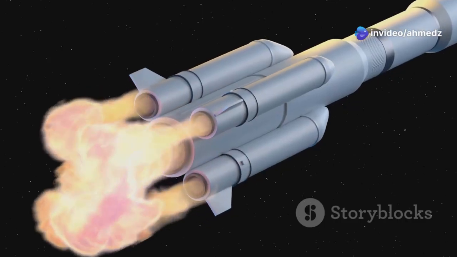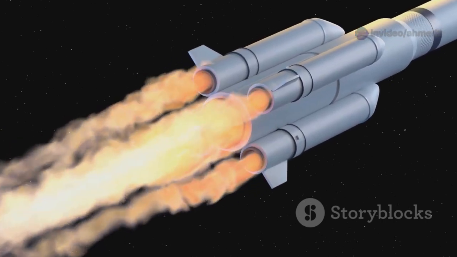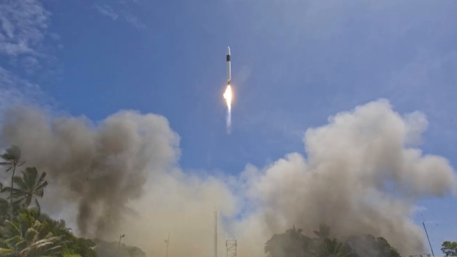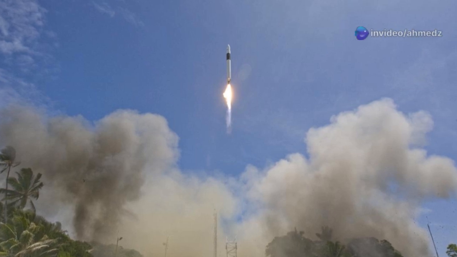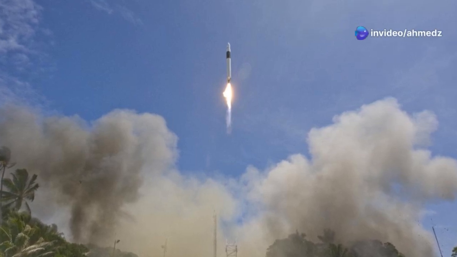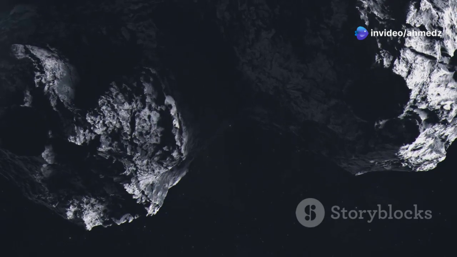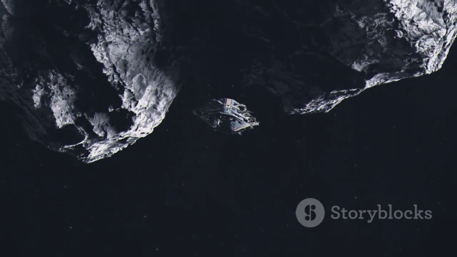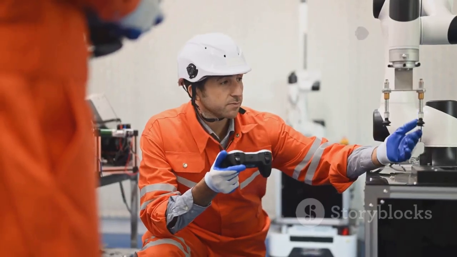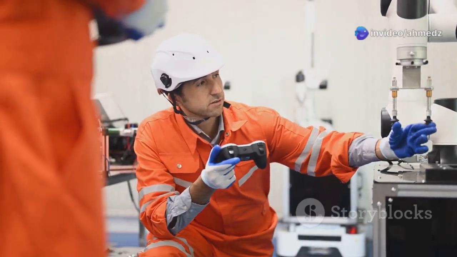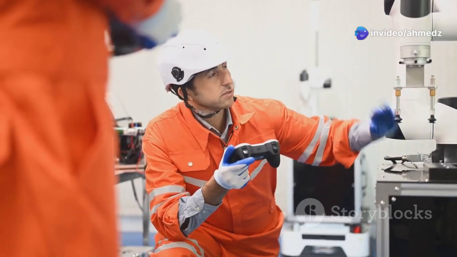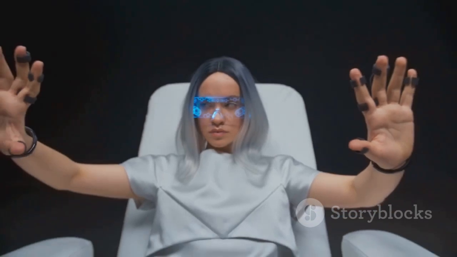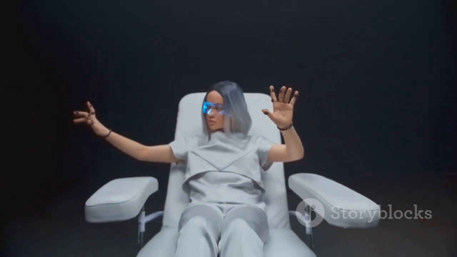Or consider spacecraft propulsion systems, which use the expulsion of high-speed gases to generate thrust. As the gases are expelled out of the back of the spacecraft, they exert an equal and opposite force, propelling the spacecraft forward. This is how we explore the cosmos, venturing farther and farther into the vast expanse of space. These are just a few examples of how modern technology relies on a sound understanding of Newton's third law. By harnessing the principles of action and reaction, we've been able to achieve things that were once considered the stuff of science fiction.